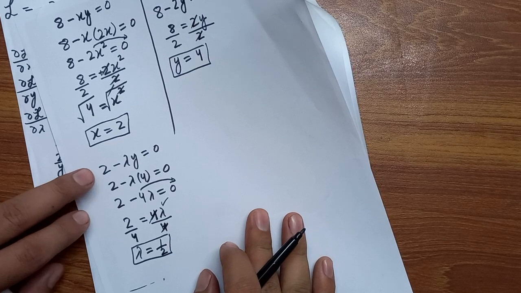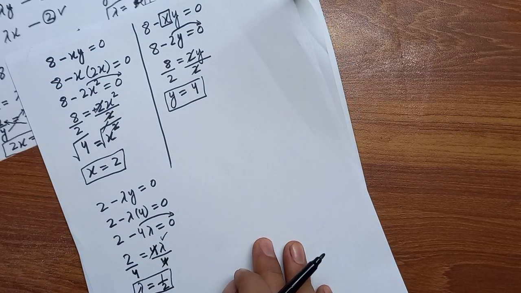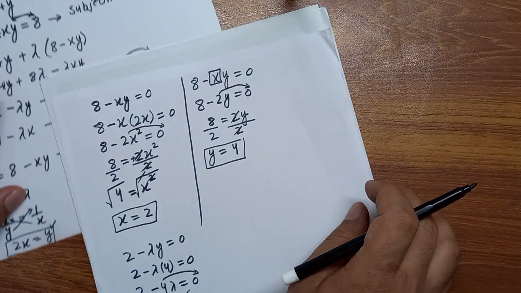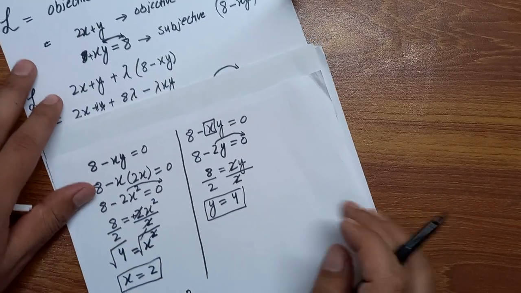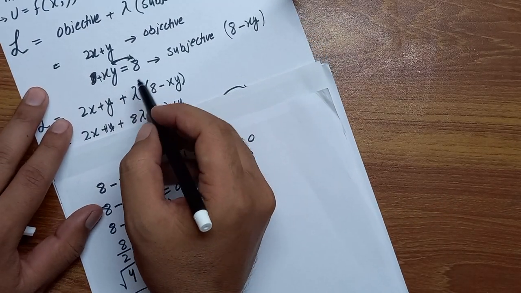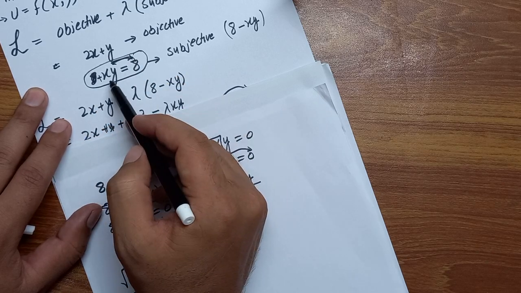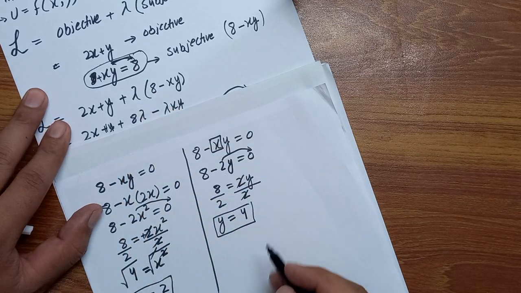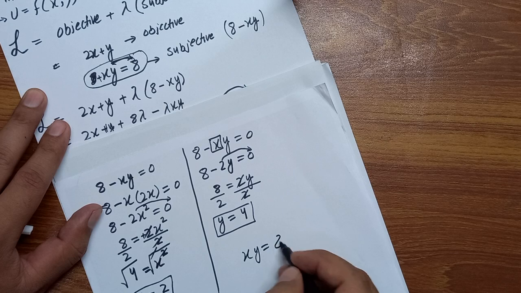Now we are going to prove whether it is correct or not. So we can easily prove it. Here we have the constraint, and it says that x multiplied by y is equal to 8.